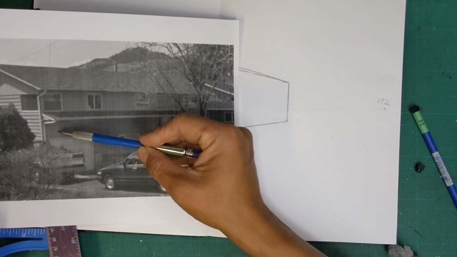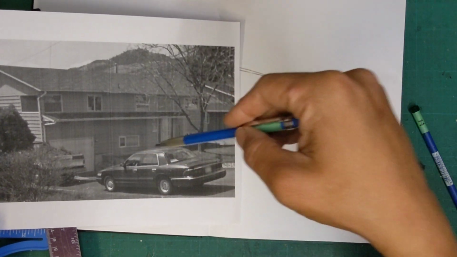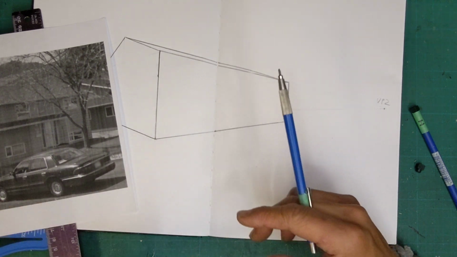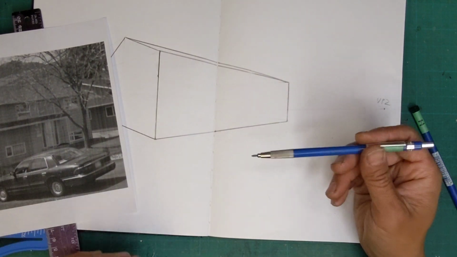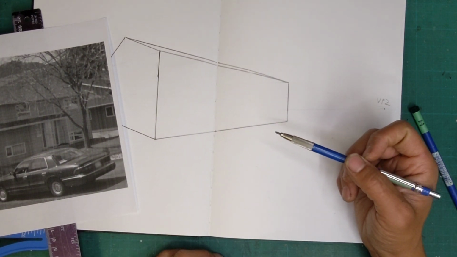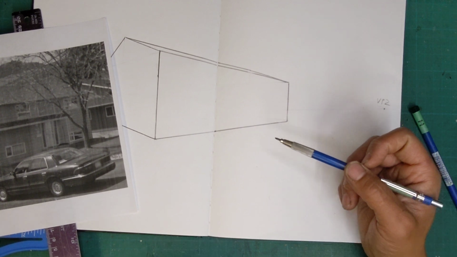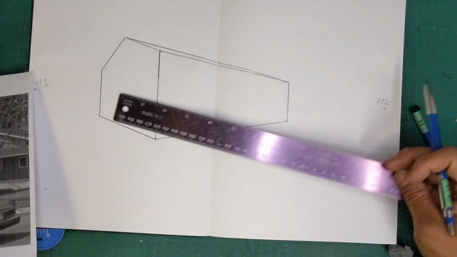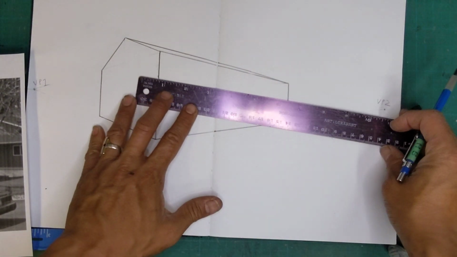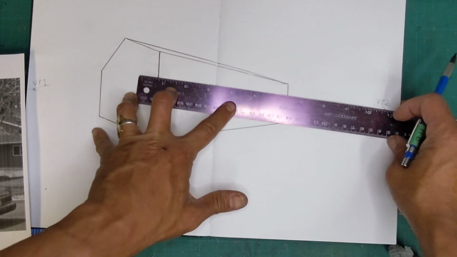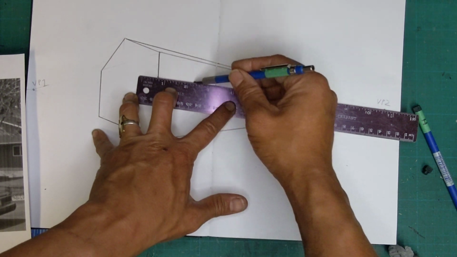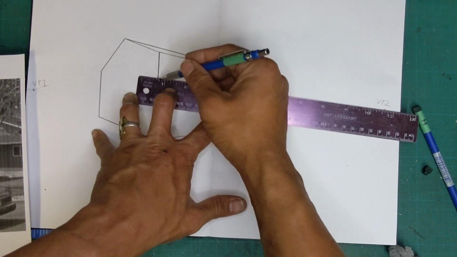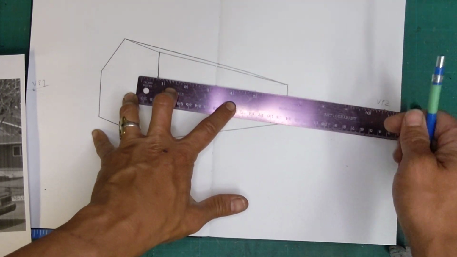I'm keeping in mind that my garage is set into the ground, and I might add that in later on for myself, but I'm not really going to concern myself with making it that detailed. Not for now anyway. Okay, so there's my little roof.